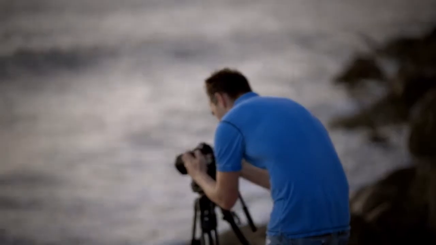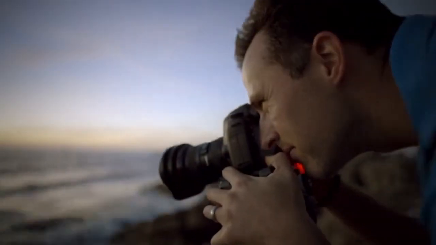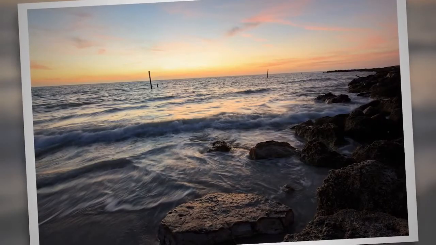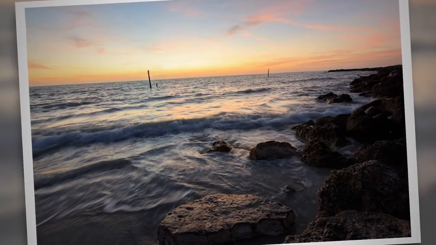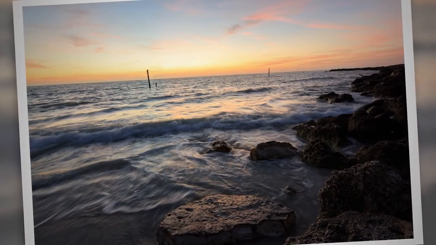Now, once you're out photographing with a wide-angle lens, here's some tips on getting the best photos. Depending on what time of day you're shooting, you may need a tripod. If you're shooting at sunrise or sunset, then you'll need to make sure you stabilize the camera to get the sharpest photo possible.